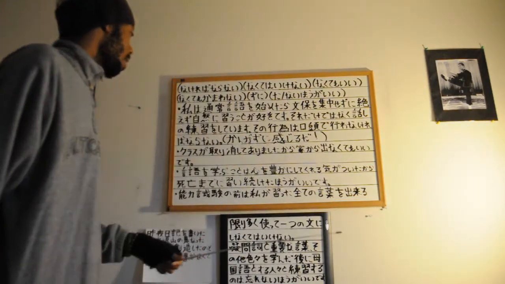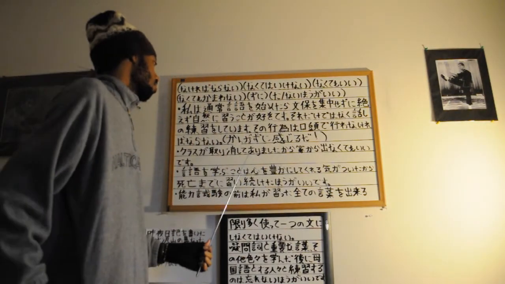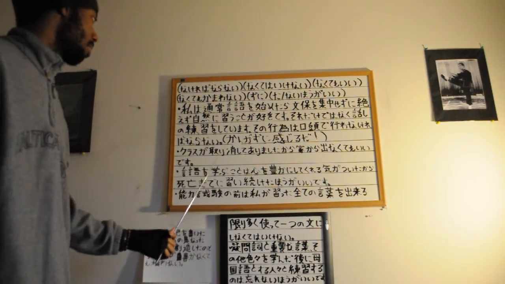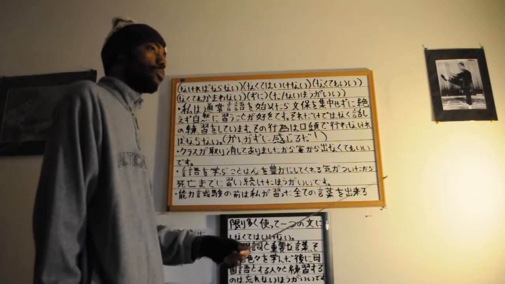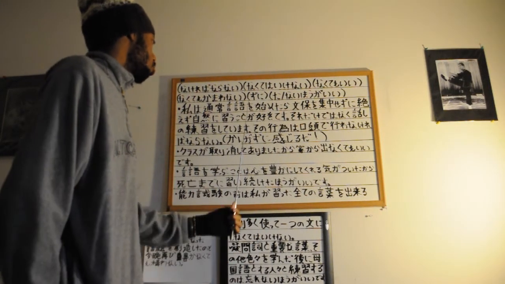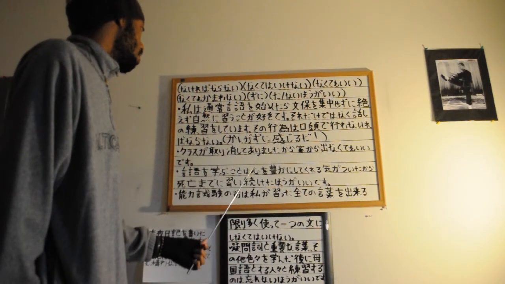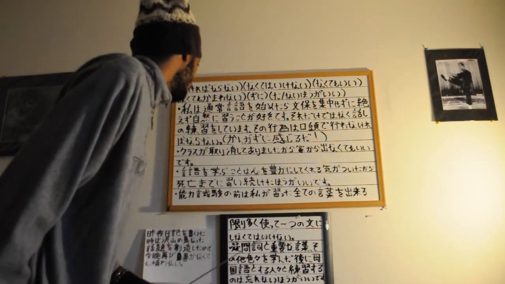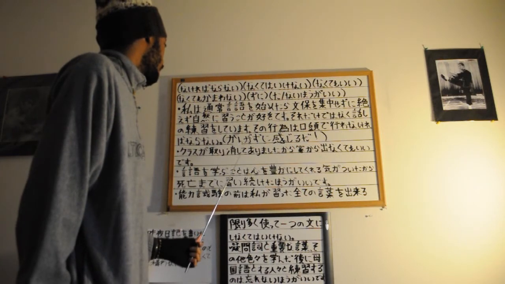Kangaezuni. Kanjiro. So my point of writing this is to show you how zuni works. You basically take the verb, put it in the nai form first, like kangaenai. Kangaenai, you drop off the nai and then add zuni. And you get kangaezuni.